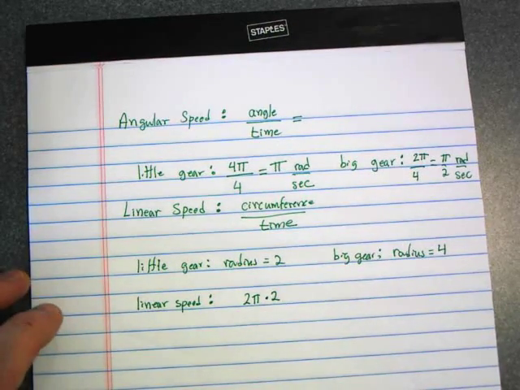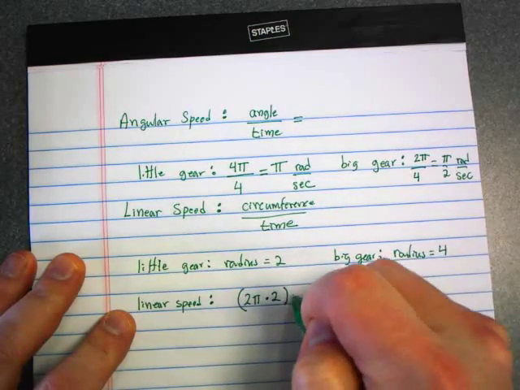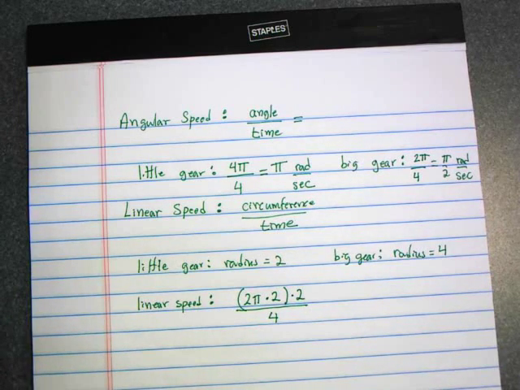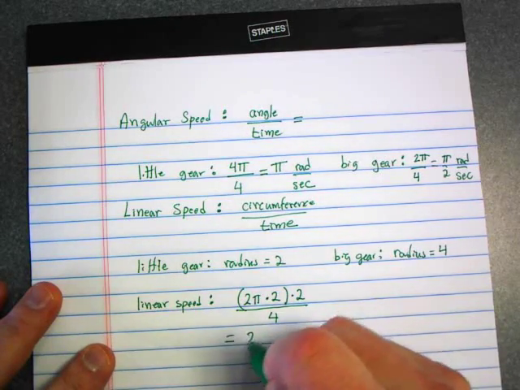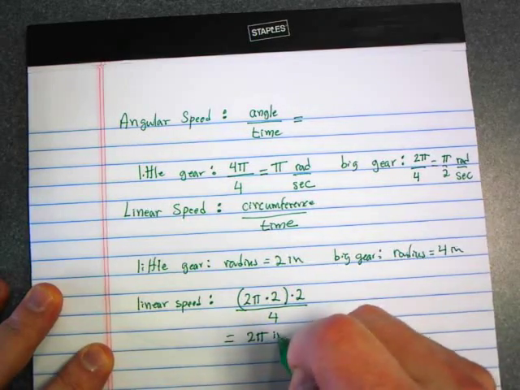Except it made 2 revolutions, didn't it? So if it made 2 revolutions, then it went how far? 2 circumferences, correct? So there's 1 revolution, there's 2 revolutions, and that took 4 seconds. So that's 2 times 2 times 2, that's 8 over 4. That sounds like it's about 2 pi. And I'm guessing these were in inches. So that's 2 pi inches per second.